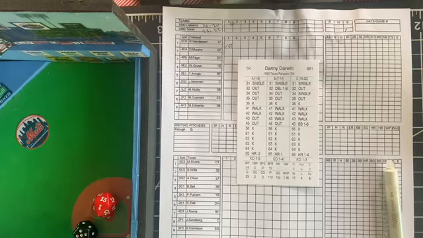Hey, welcome everybody. Tony Porter, Cards and Dice TV. We're going to play 3.5 innings of Fall Classic Baseball. This is the Oakland Athletics versus the Texas Rangers in 1980. The Athletics are 26-20 and the Rangers are 23-22.